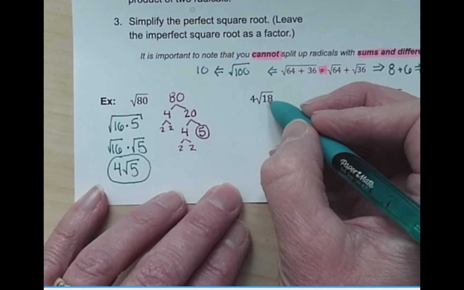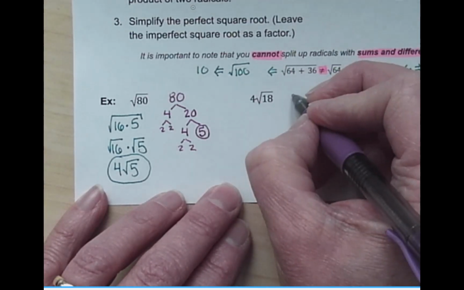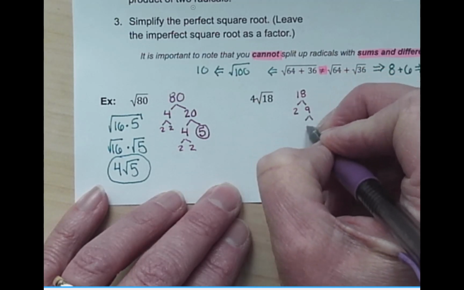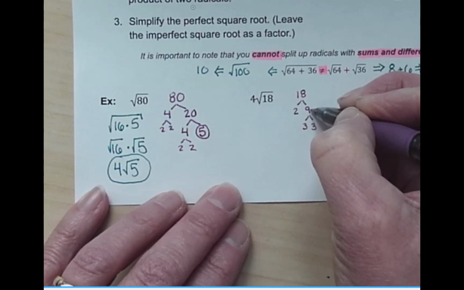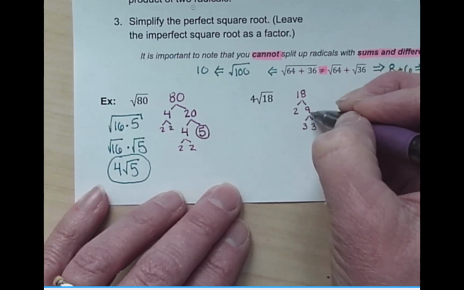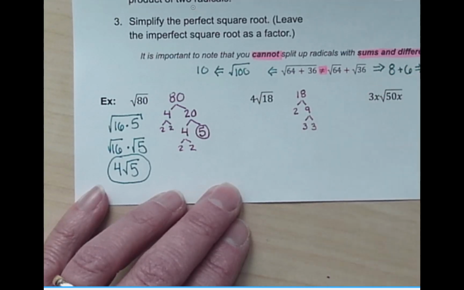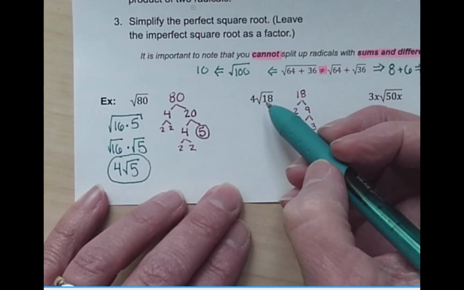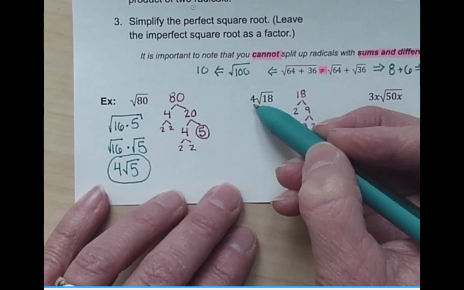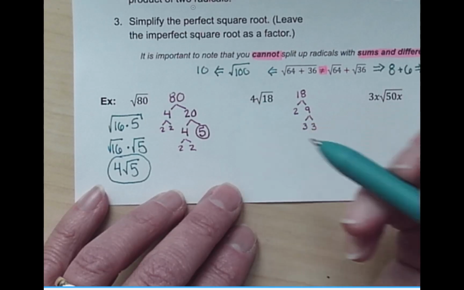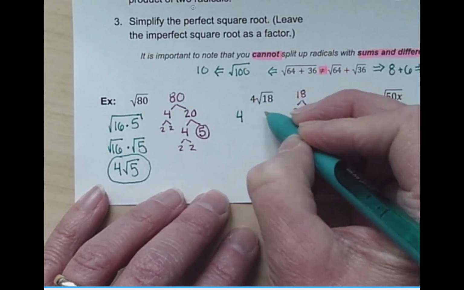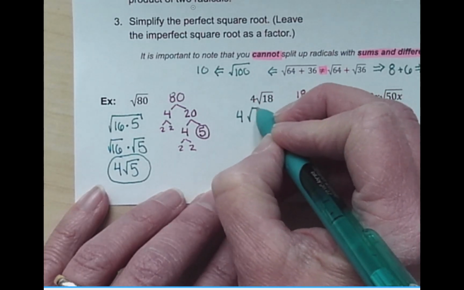Now, I'm feeling pretty confident about 18, but if I wanted to do the prime factorization, I could. That would be 2 times 9, 3 times 3. Well, I see a perfect square factor right there. That's the largest perfect square factor of 18. Now, this one's just a little different because I have a number that's already outside of the radical. I'm not going to do anything to simplify that further, but it does need to come along with the expression. So I'm just going to bring that 4 down, but I'm really focused on the square root of 18.